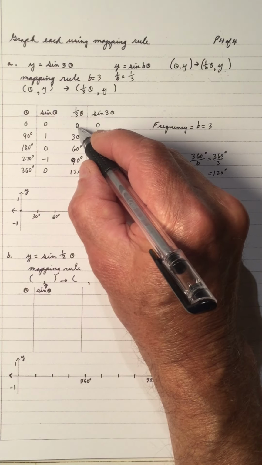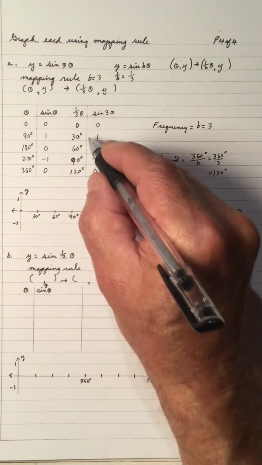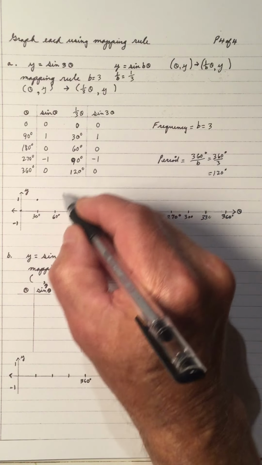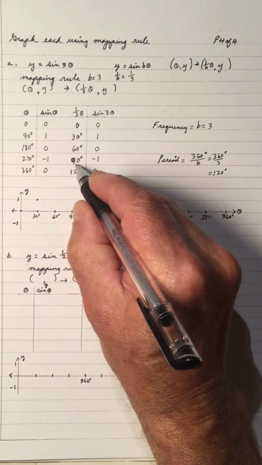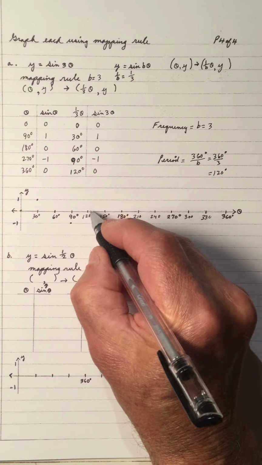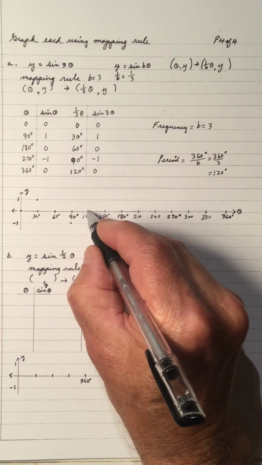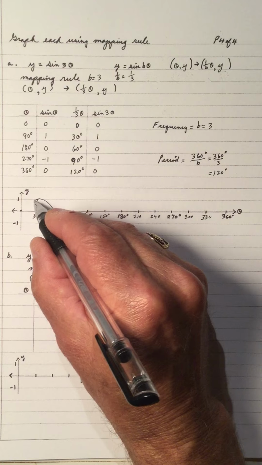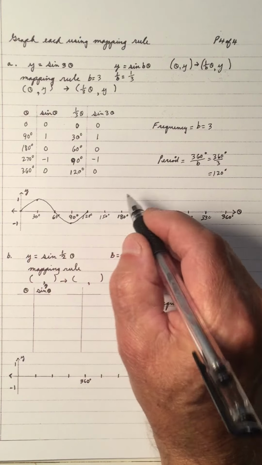So 0 gives me a 0, 30 gives me a 1, 60 gives me a 0, 90 gives me a -1, 120 gives me a 0. So notice from 0 to 120, there's one sideways S, one cycle.